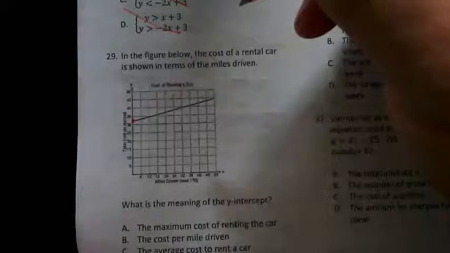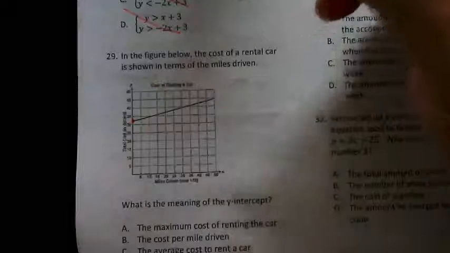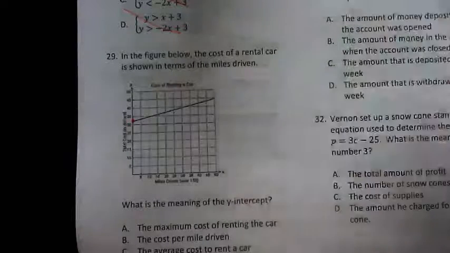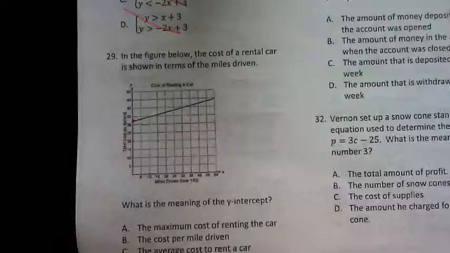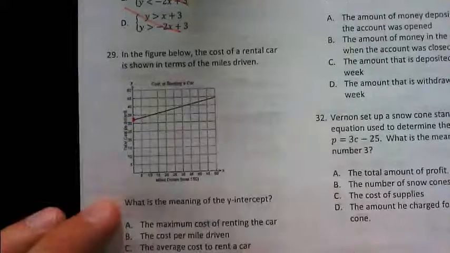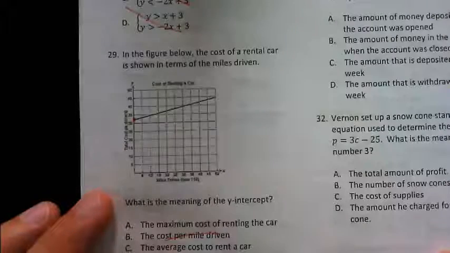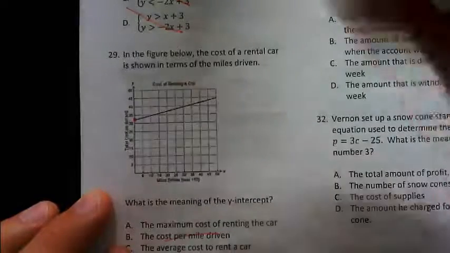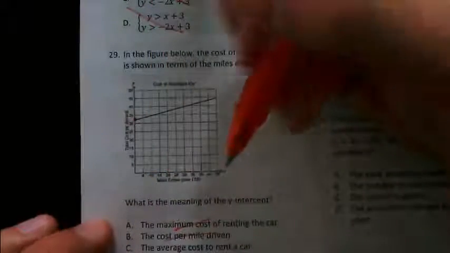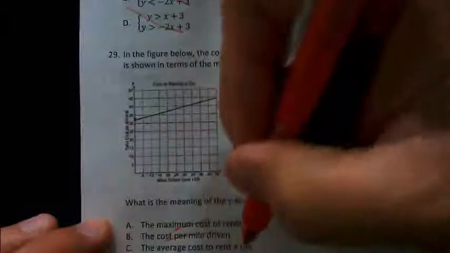So we haven't driven it at all yet. We're at 0 miles. So does it have anything to do with driving yet? No. So it's definitely not going to be B. All right, because that's still talking about miles driven. That can't be it. Is that the maximum cost of renting a car? Well, this graph keeps going up, so that can't be it. The average cost to rent a car? Well, the average would be somewhere in the middle, so that's not it.